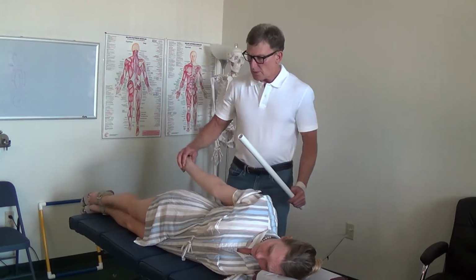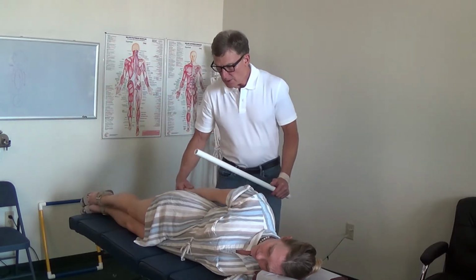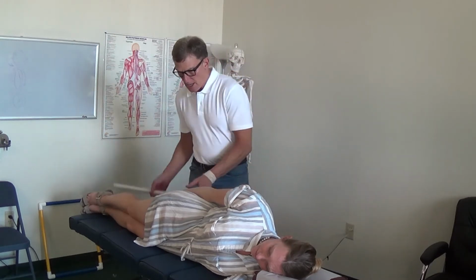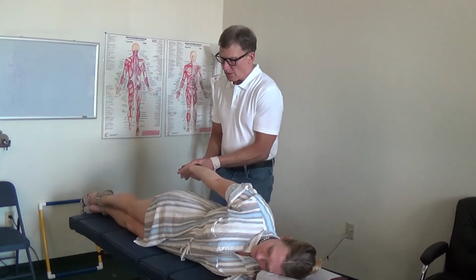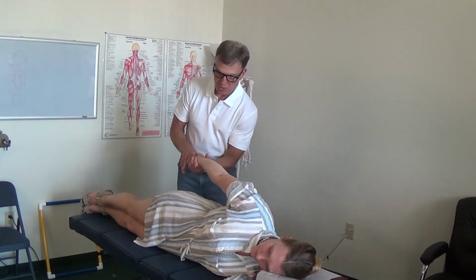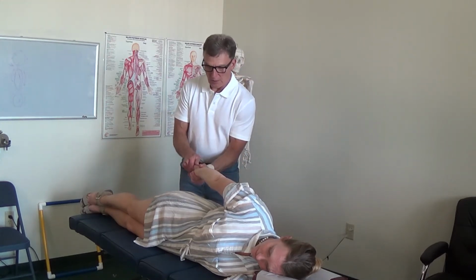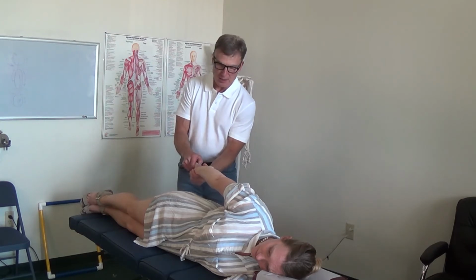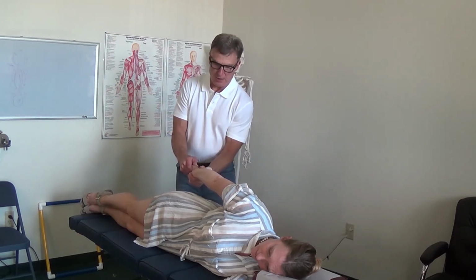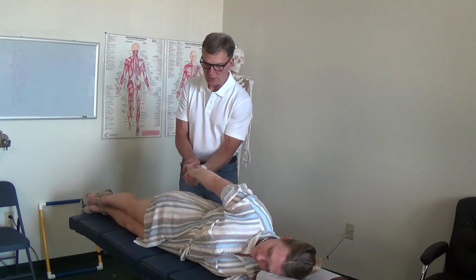Then we want to reverse it. We want to go all the way internal rotation like this. And we're going to start at the wrist here. I'm going to open up the fingers, and again I'm going to stretch the wrist open. We're going to stretch the thumb. We're going to stretch the posterior part of it. We're going to stretch the first and second digits.